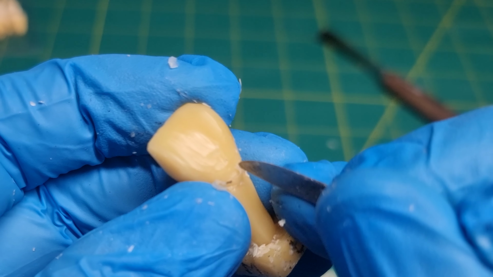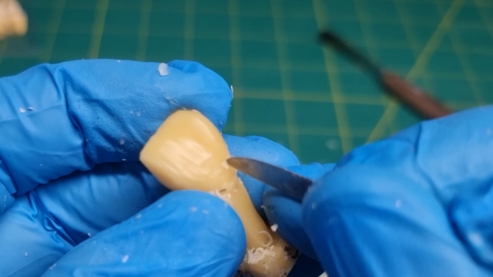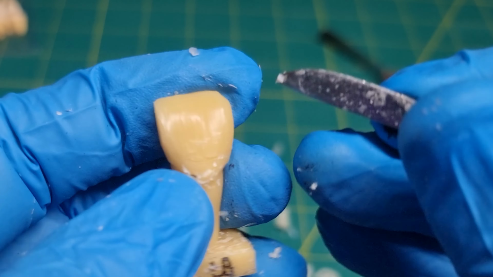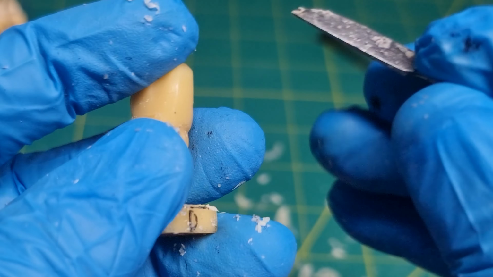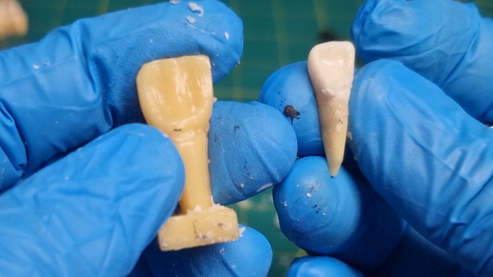FYI, the labial surface should be smooth and slightly convex. The lingual surface is concave and has a prominent cingulum near the gingival margin.